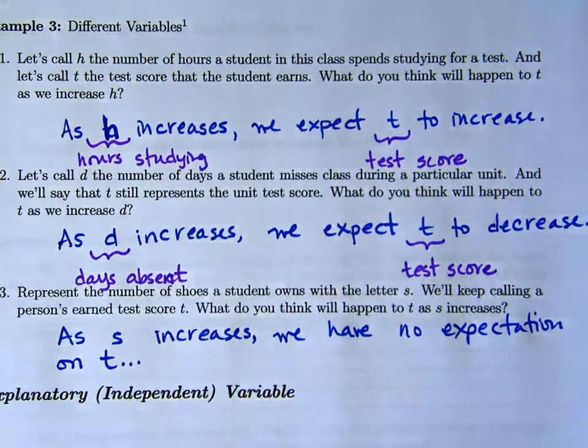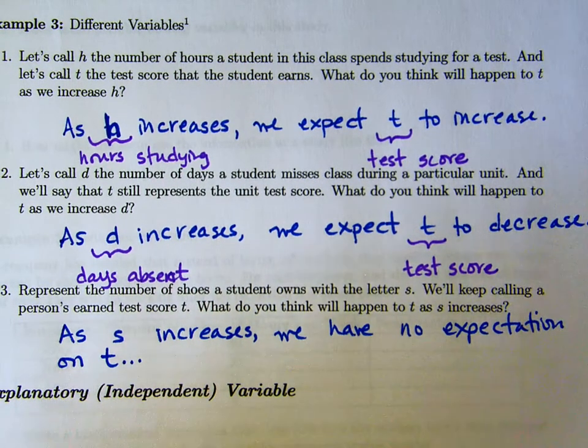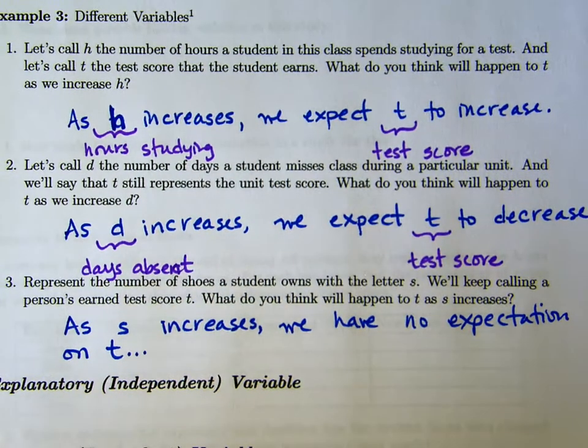You could make the claim that maybe if a person has a ton of shoes, then they have money to buy other frivolous things like fancy phones and extra textbooks and pay for tutors.